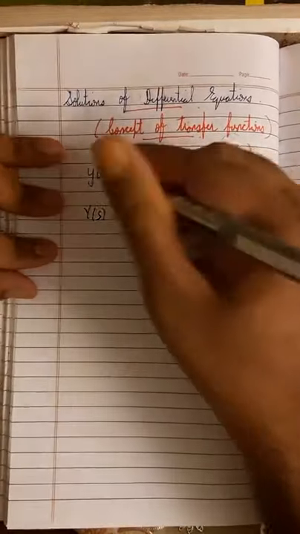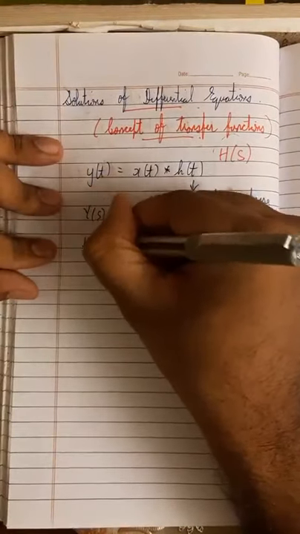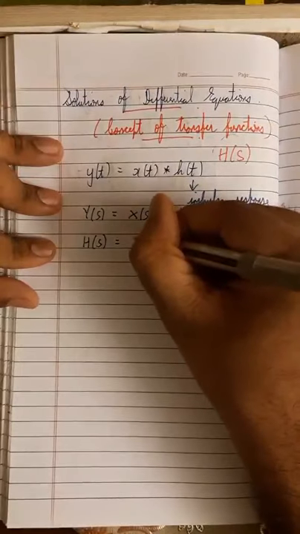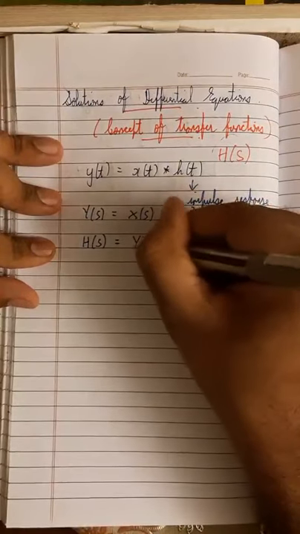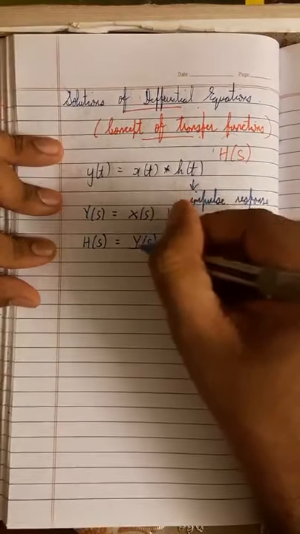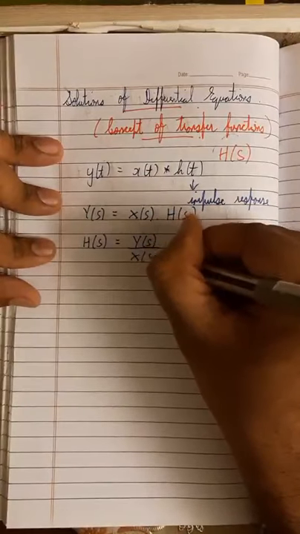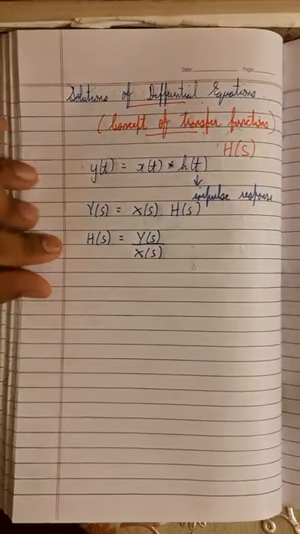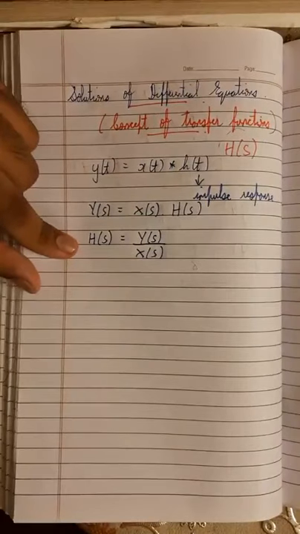Or in other words, H of s is equal to Y of s, the output Laplace transform, divided by X of s, the input Laplace transform. This is how we define our transfer function.